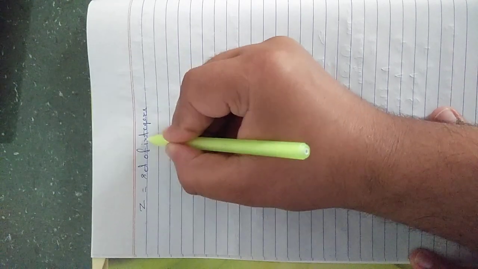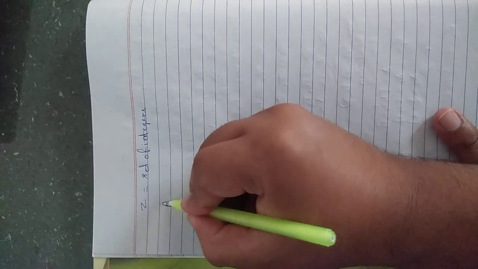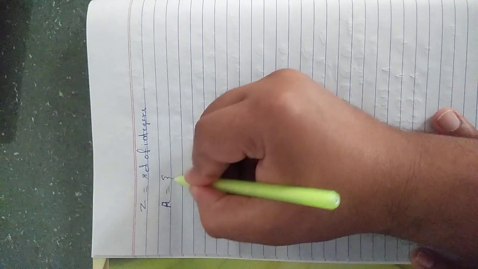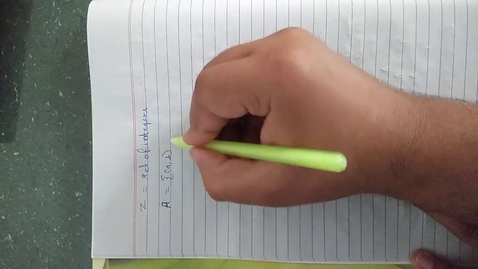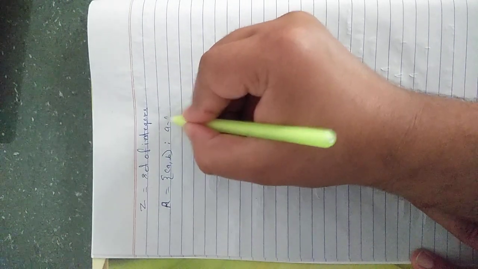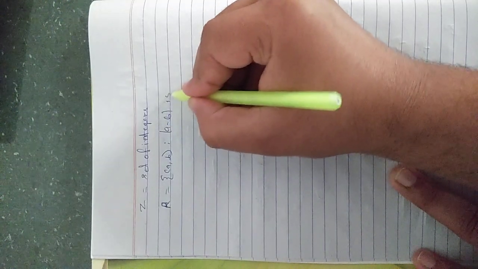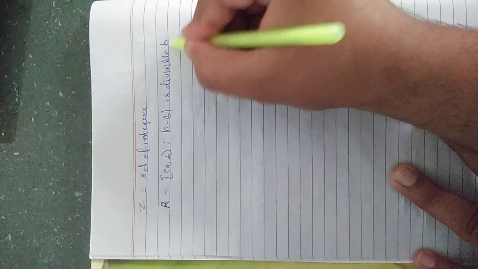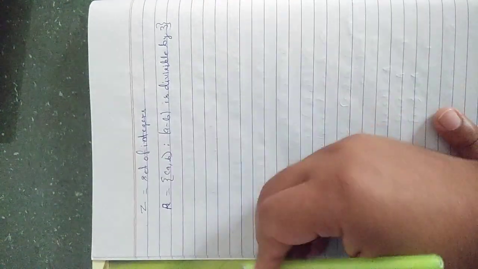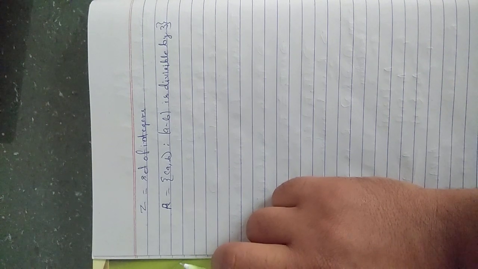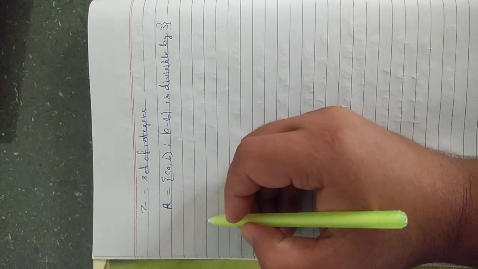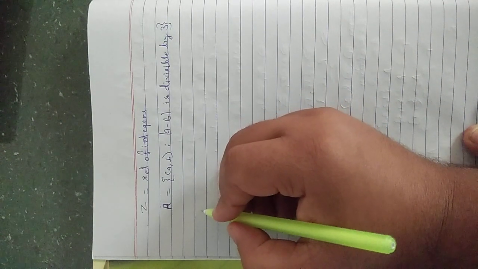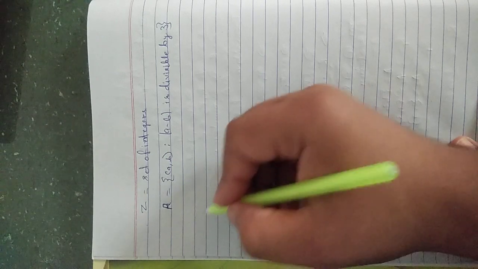So we are going to define a relation R on set Z such that it contains ordered pairs (a, b) such that the difference of a and b is divisible by 3. So you can verify that this is an equivalence relation. Let us do this example also. First we will prove that it is an equivalence relation, and then we go for equivalence classes. What is an equivalence class?